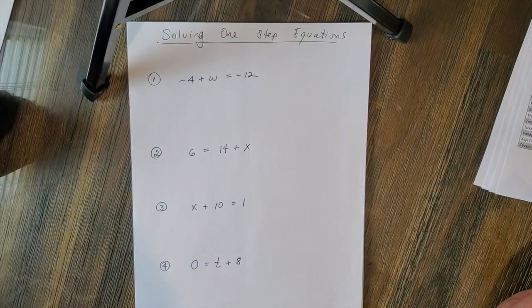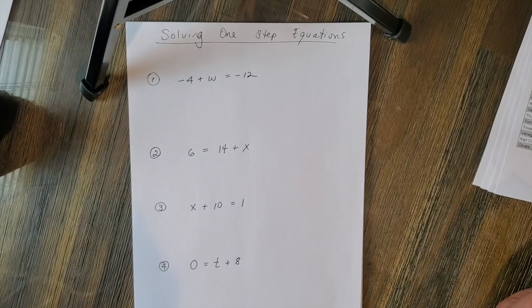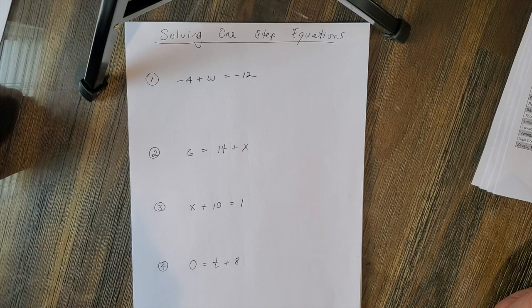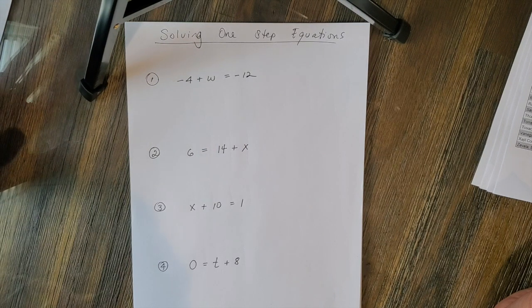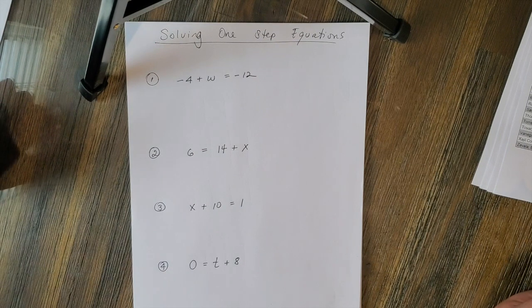All right, ladies and gentlemen. So today's lesson is called Solving One-Step Equations. Now, I know some of you may already know how to do this, but this is just review, okay, before we get into solving two-step equations.